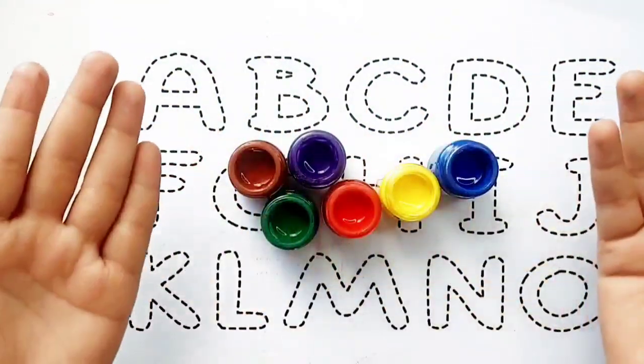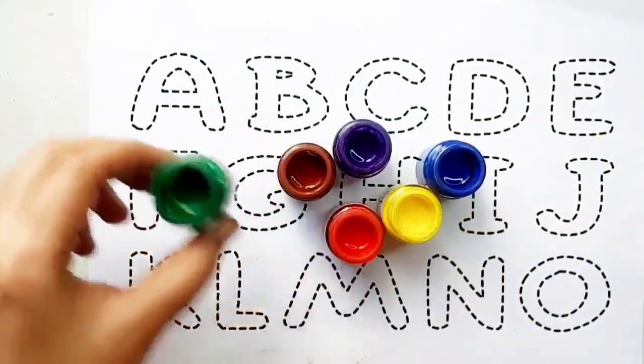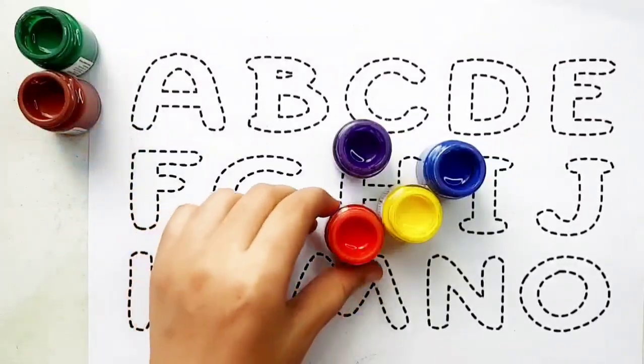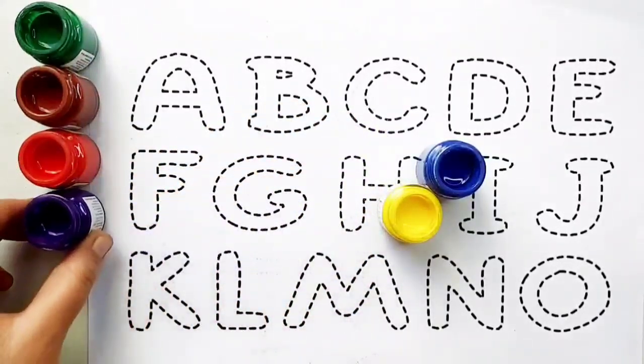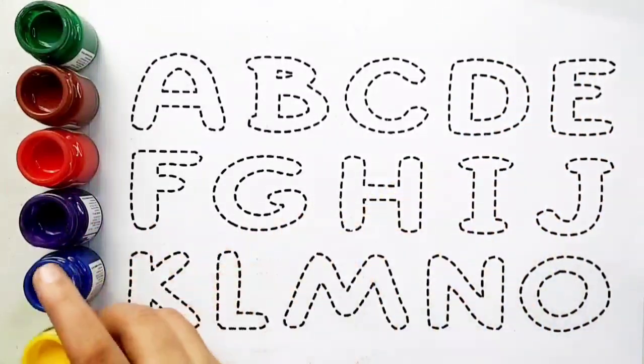Hello, how are you? Let's learn some color names. Green color, brown color, red color, purple color, blue color, yellow color.